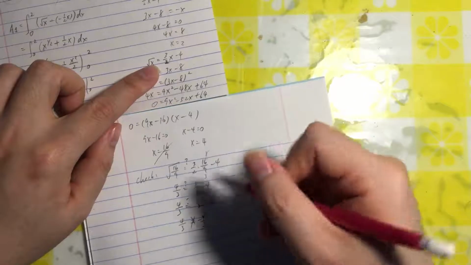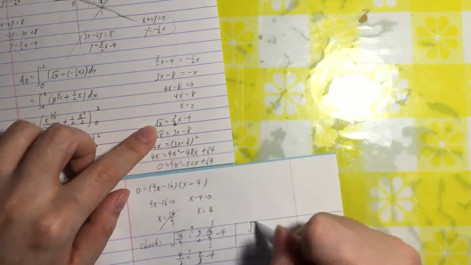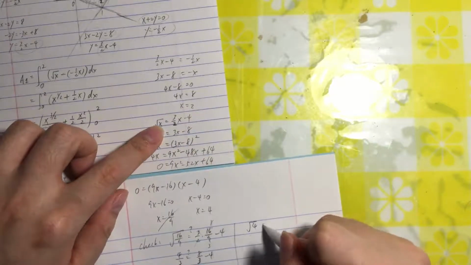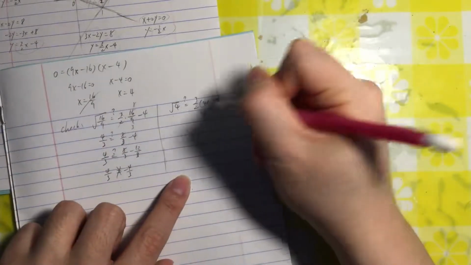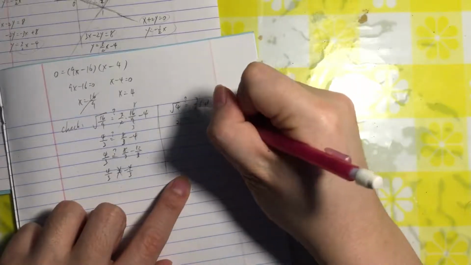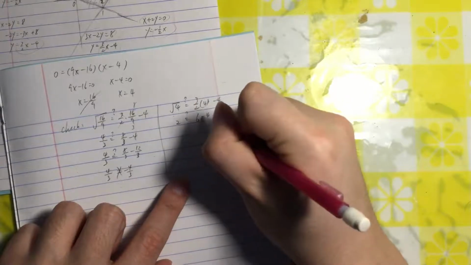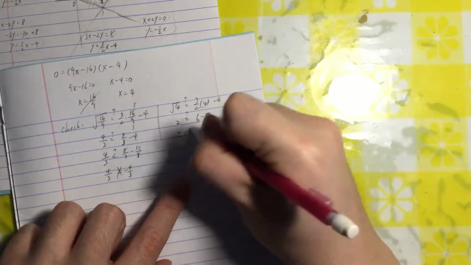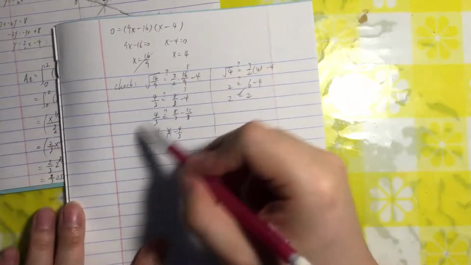Let's just make sure. Let's check 4. Make sure 4 works. If we plug in 4 into this equation, we get square root of 4 equal to 3 over 2 times 4 minus 4. Square root of 4 is 2. 3 over 2 times 4 is 6. 6 minus 4 is 2. So it works. Number 4 works. 16 over 9 doesn't work.